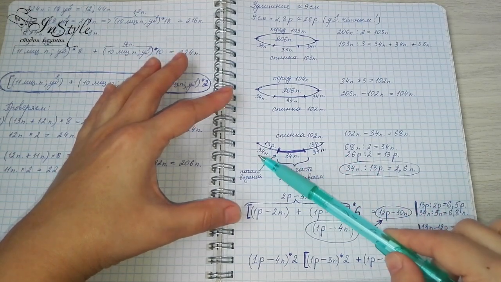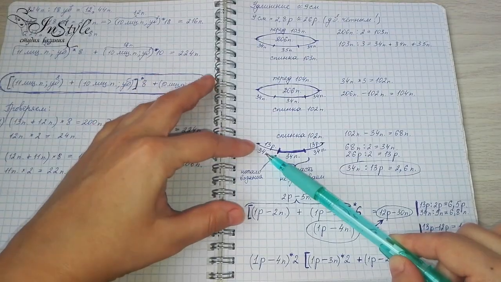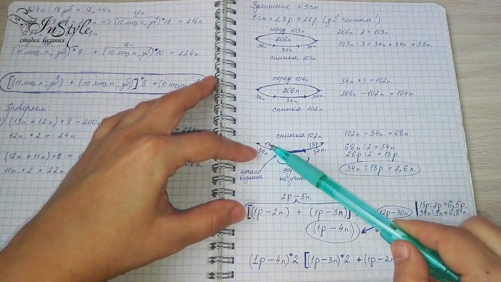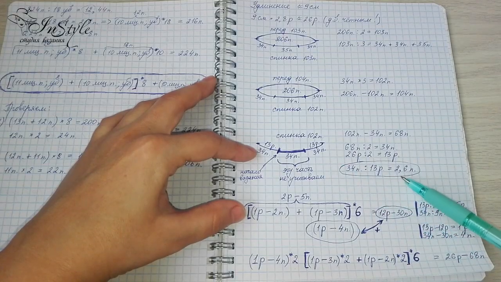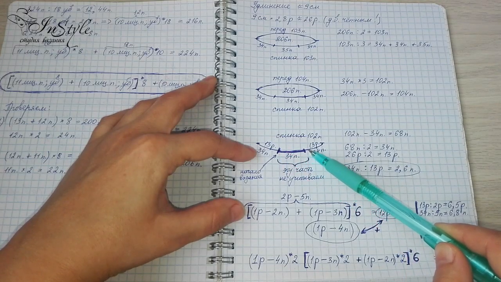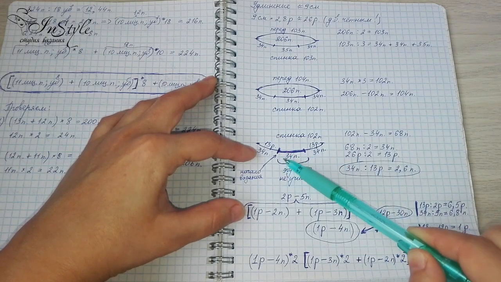Next, we will examine one of the parts. Let's take this one. We take 34 stitches, divide by 13, and get such a number, 2.6 stitches. This is our step count. This is the number of stitches we will knit with each new row.